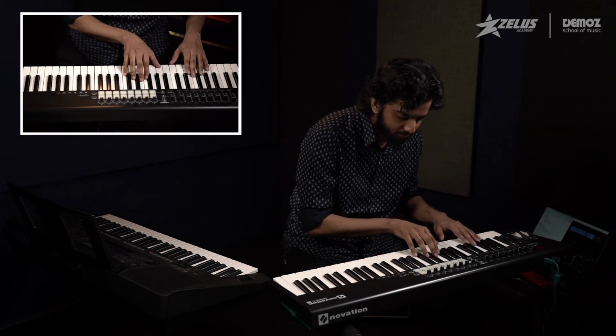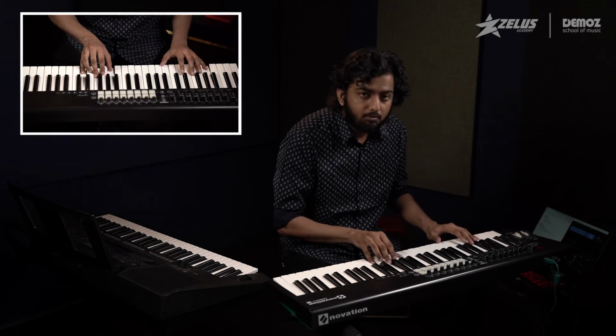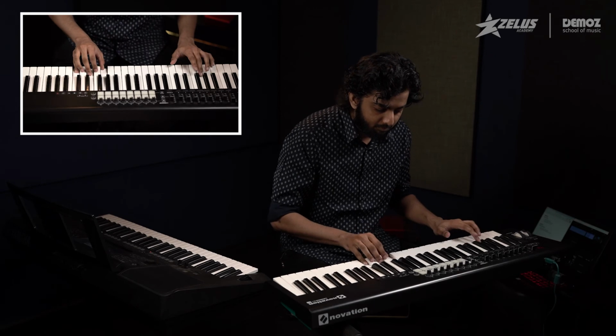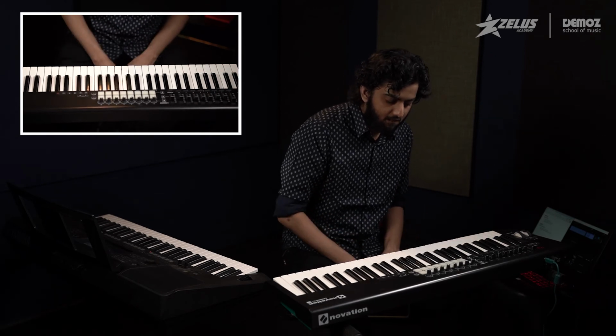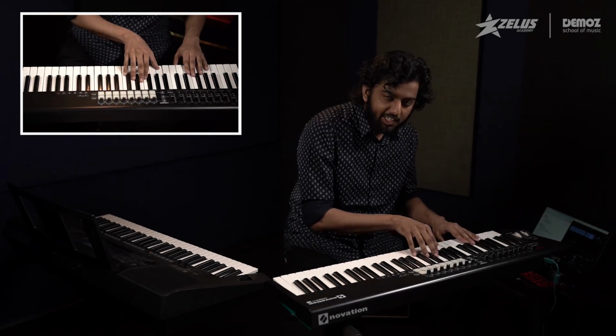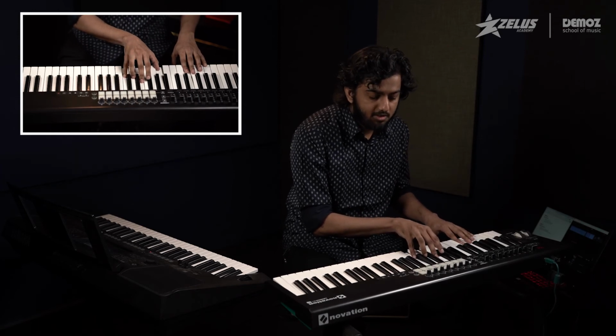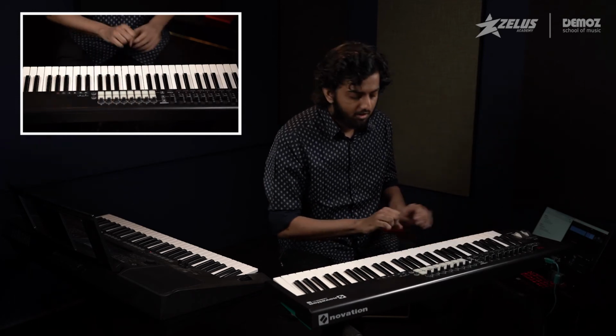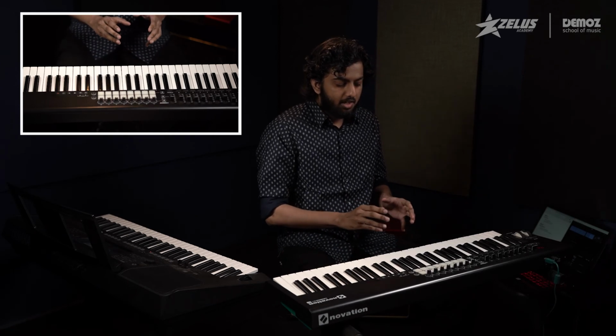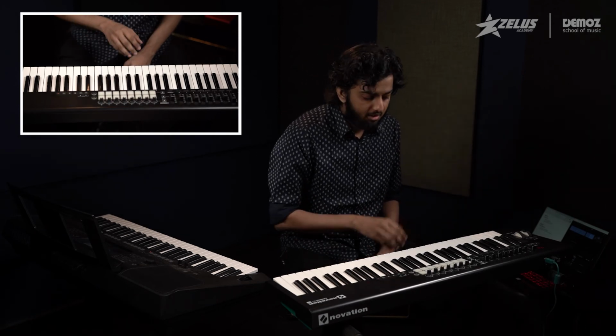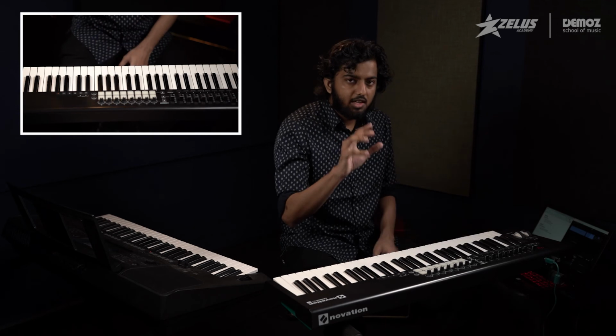I'll do that and show you. But you still can hear that C inversion versus C root. So this is somewhere harmony comes into play. Just because you change the orientation of certain notes, the harmony of that song changes.